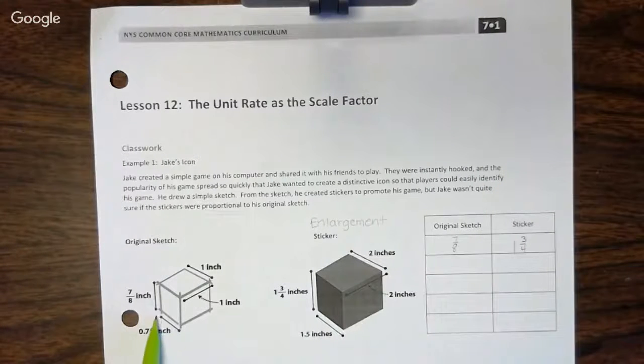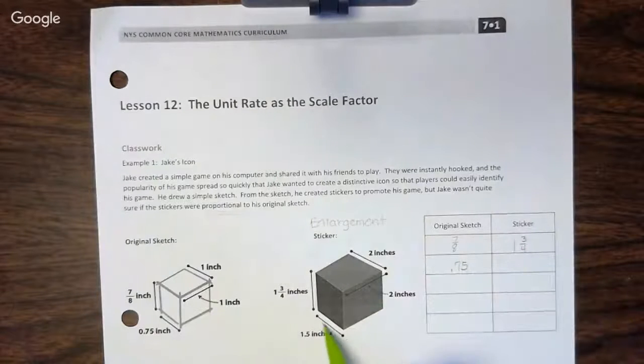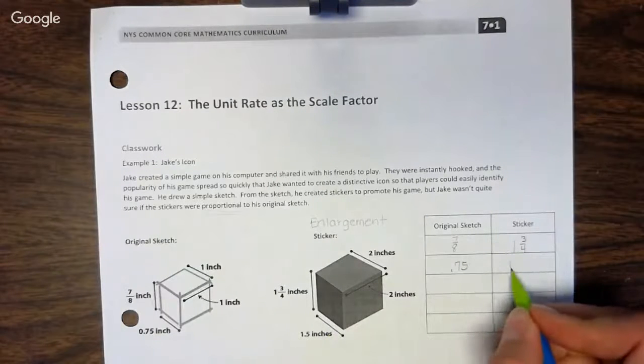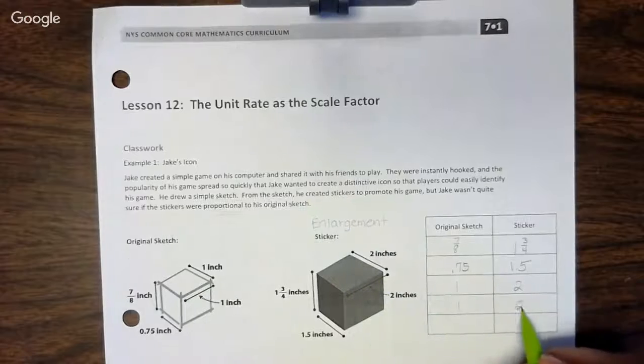The one down at the bottom here, this diagonal, would be 0.75, and that corresponds to this one right here, which is 1.5. Now this side right here is 1 inch, and it lays right in this spot, which is 2. And the one in the back is 1, and it corresponds with 2.